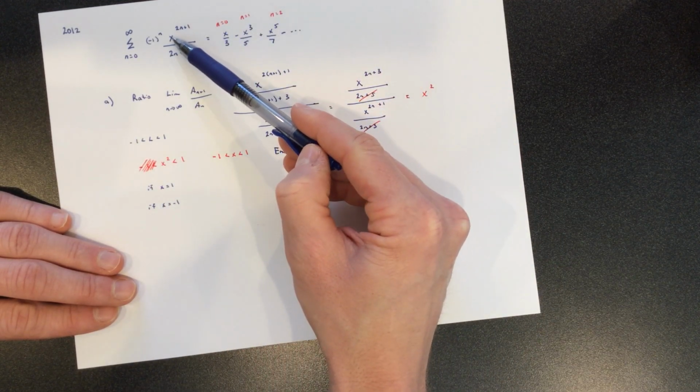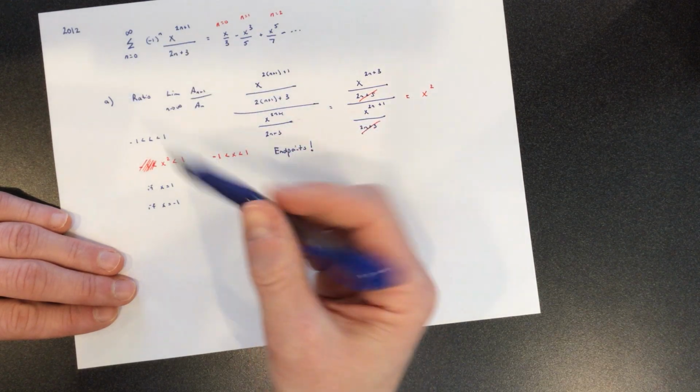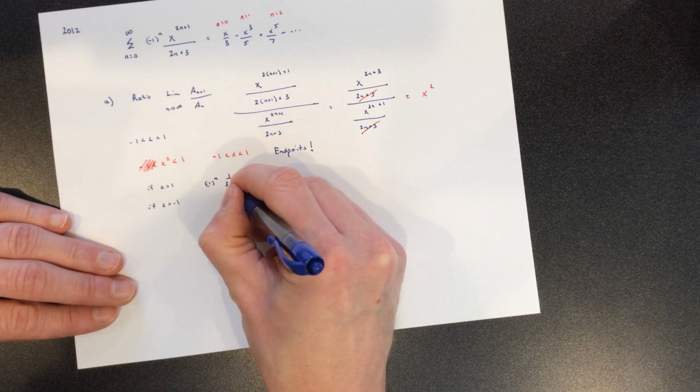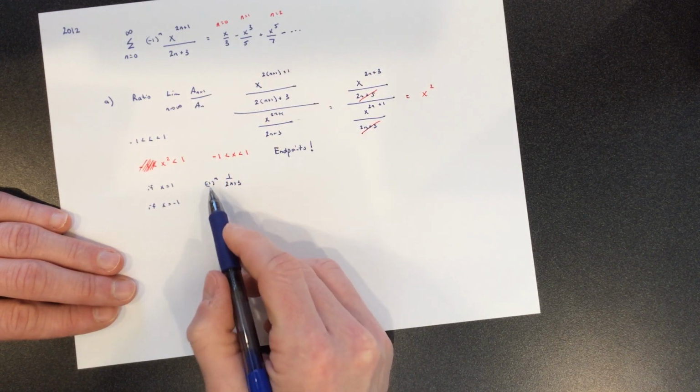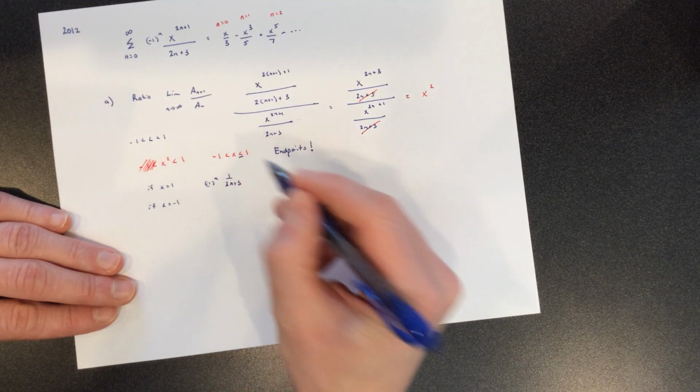If x is equal to 1, 1 to the 2n plus 1, well, that's just 1. And so x equals 1 gives us the alternating series 1 over 2n plus 3. And we know that the alternating version of something like 1 over n converges, so we want to include that.